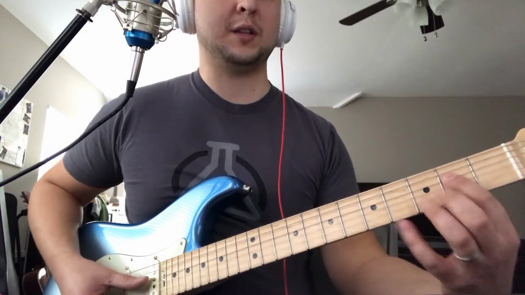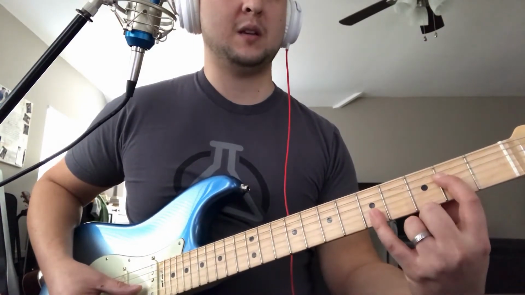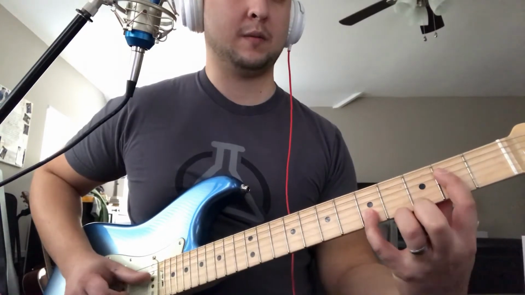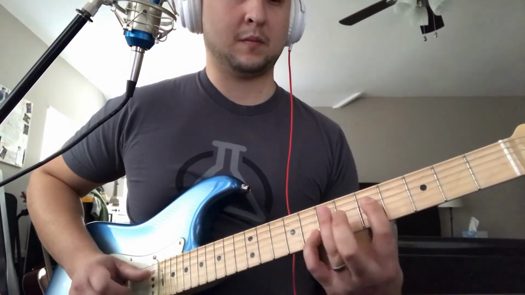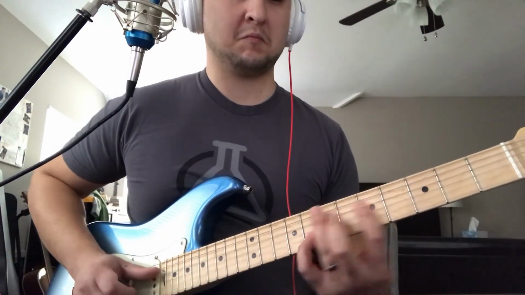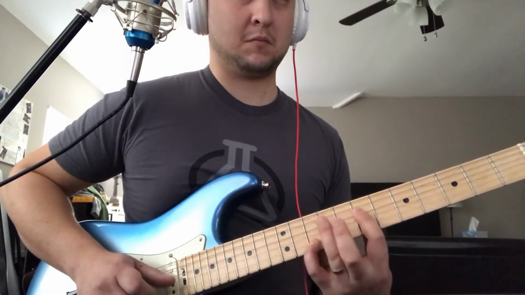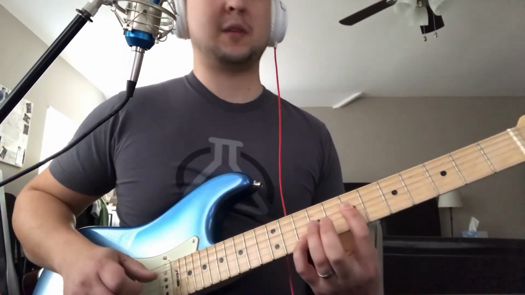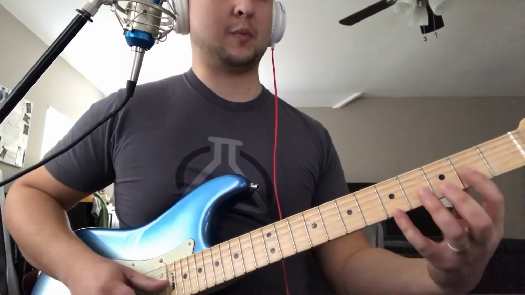So here's E on the D string. To do that octave on B, you have to go 3 frets apart. And then same thing if you want to do the G string and the high E string, it's 3 frets apart.